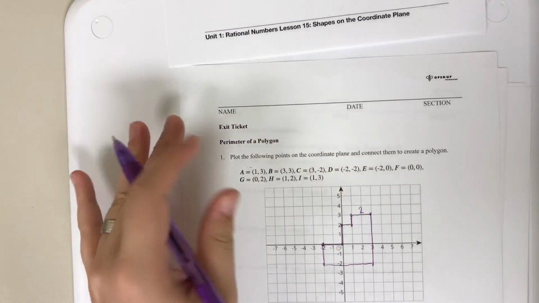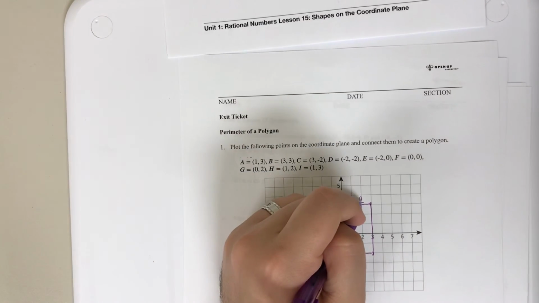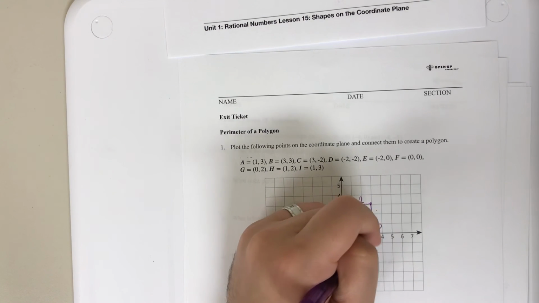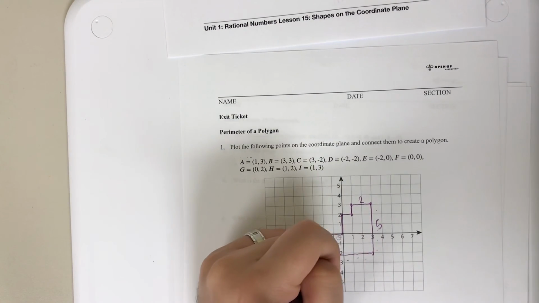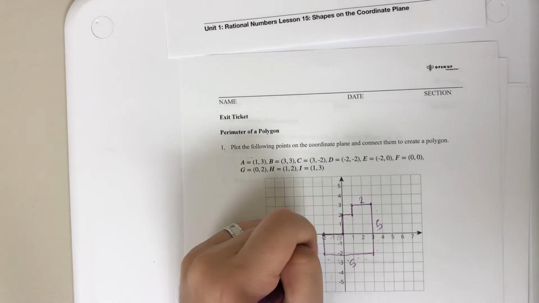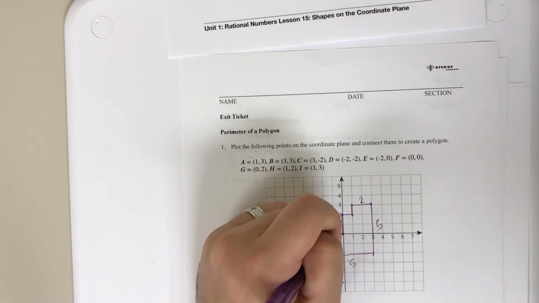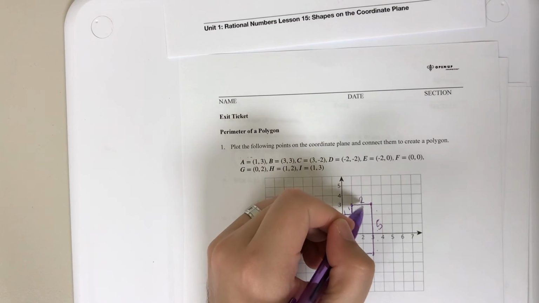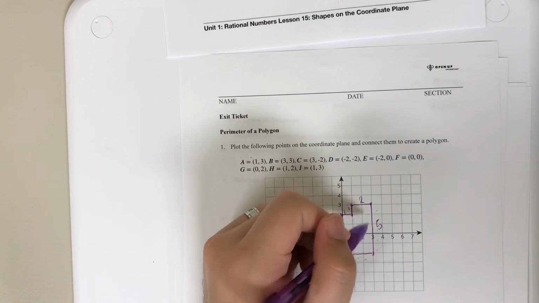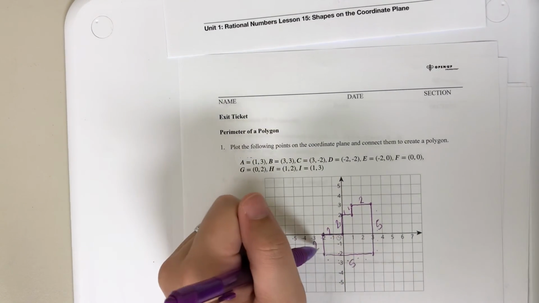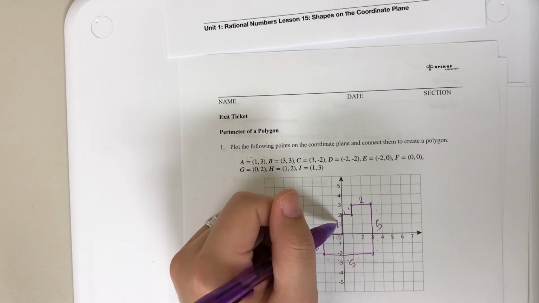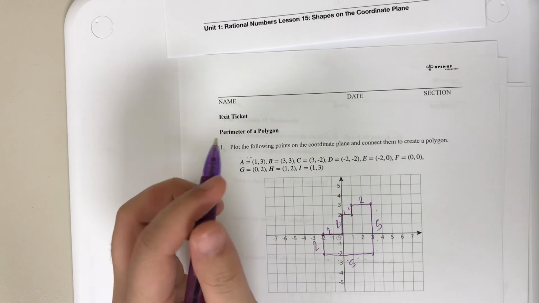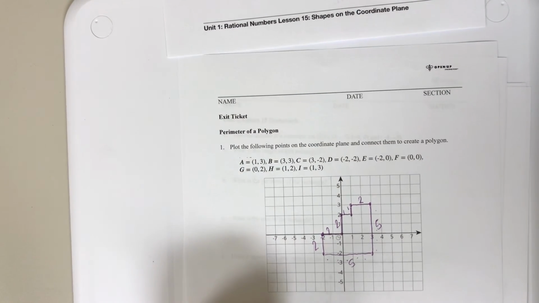So I know that it says, what is the perimeter? Well, to find the perimeter, I know that that's 2 units. This is 1, 2, 3, 4, 5 units. This is 1, 2, 3, 4, 5 units. This is 2 units, 2 units, 2 units, 1 unit, 1 unit. So 5, 2, 5 and 5 is 10, 12, 14, 16, 18, should be 20. The perimeter is 20 units.